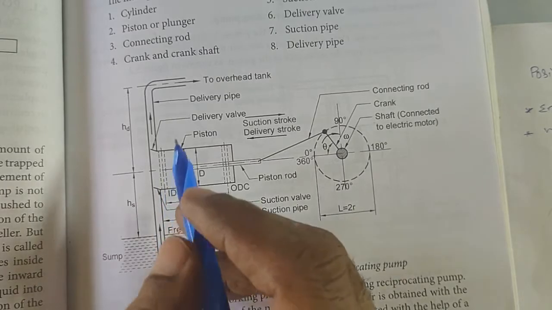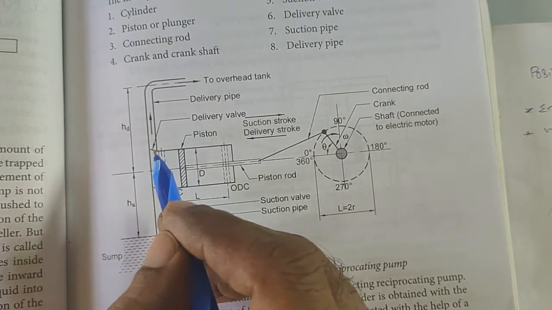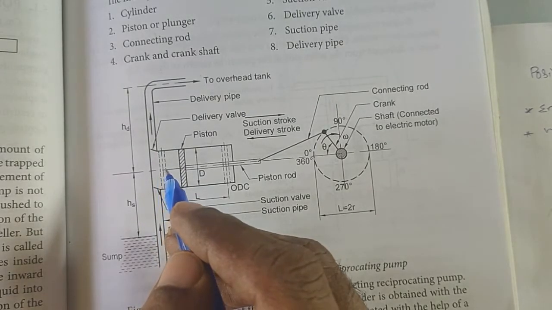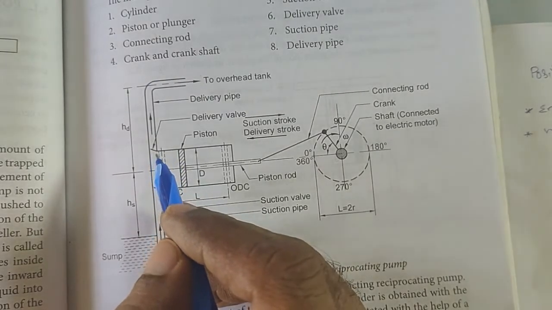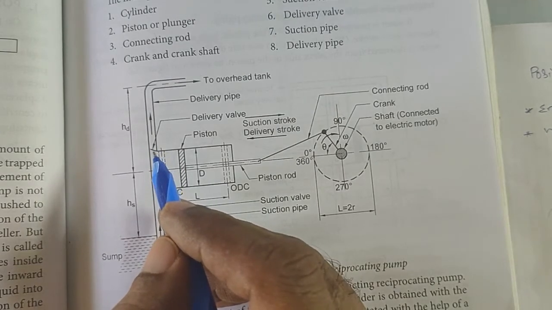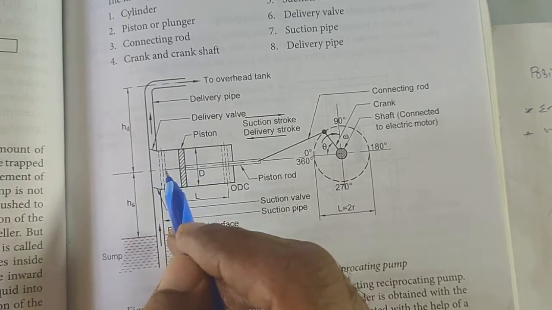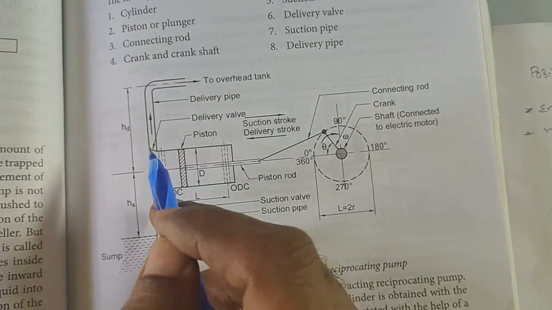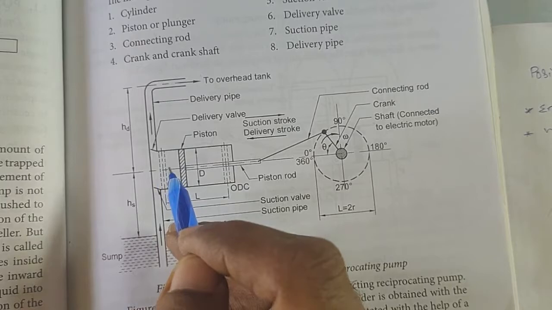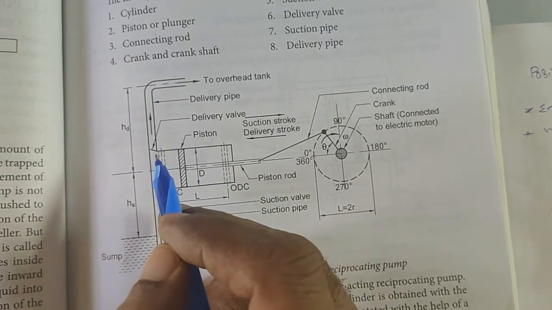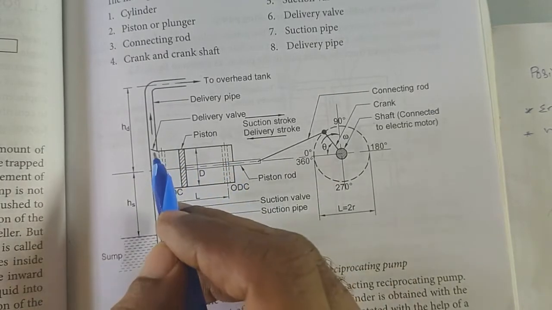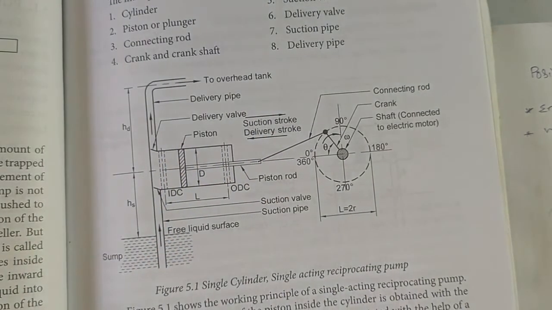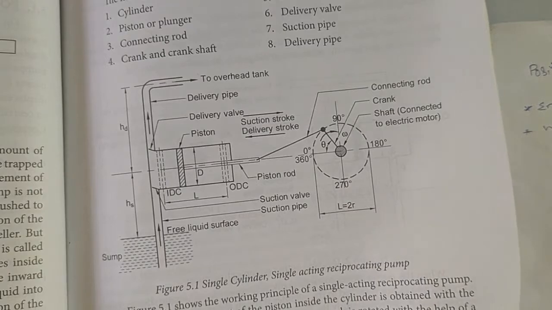Another important thing to be remembered is that the delivery valve should not be closed in this type of pump. In the case of a centrifugal pump, it should be started at no load, keeping the delivery valve closed. But in the case of a reciprocating pump, as it is directly pushed, if the delivery valve is closed, it will cause damage to the pump. So no priming is required and the delivery valve should not be closed. So that is the working of a single acting reciprocating pump.